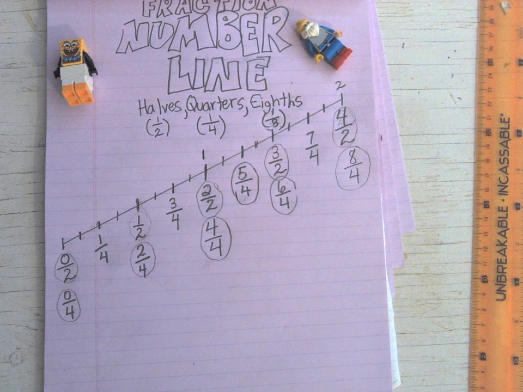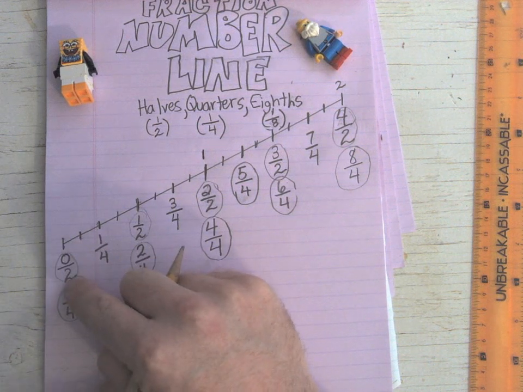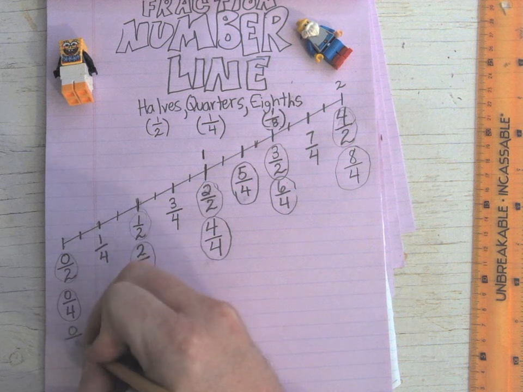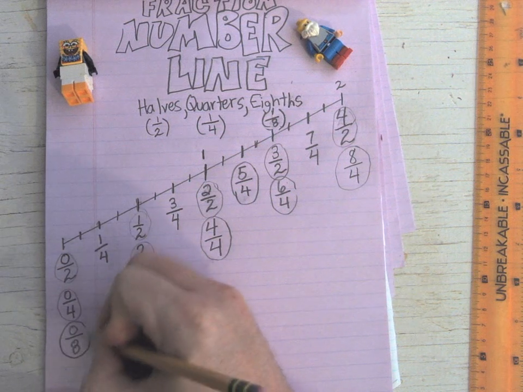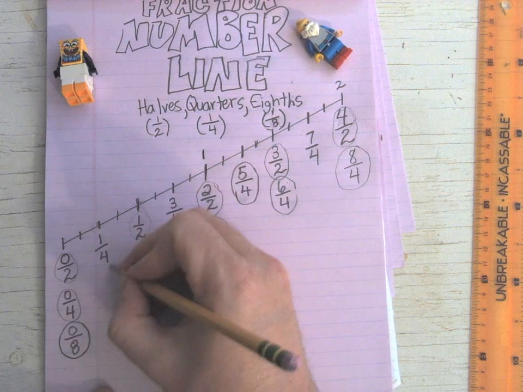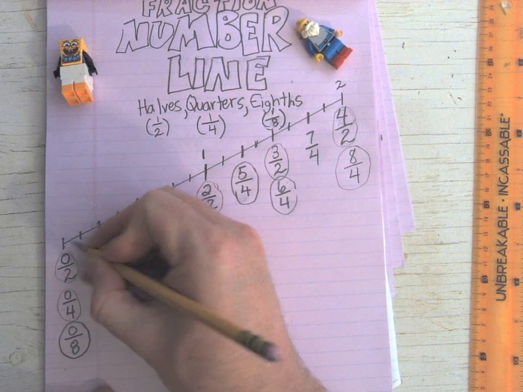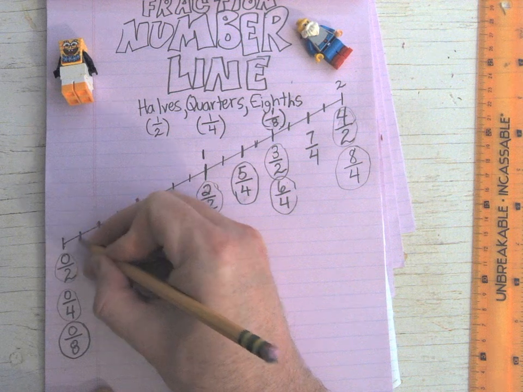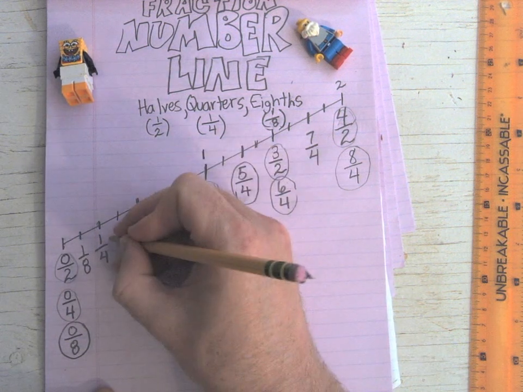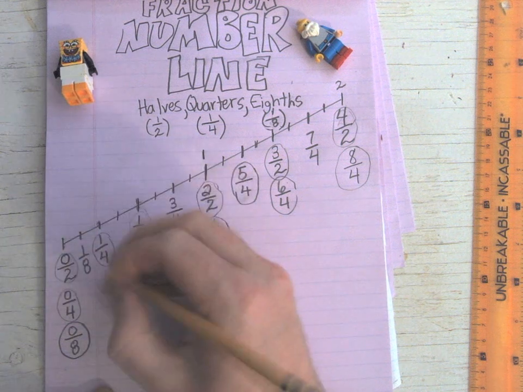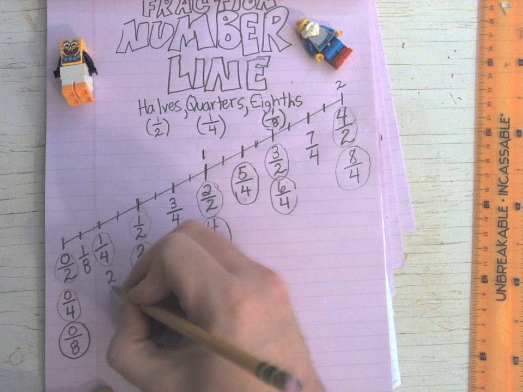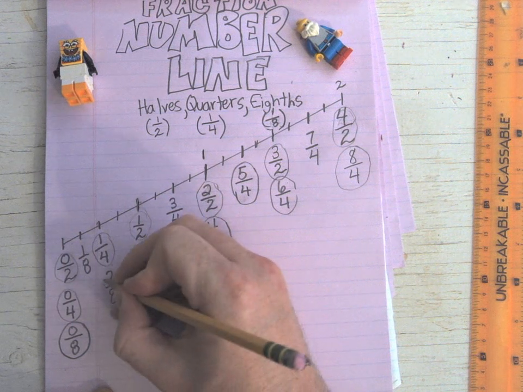Okay, so if this is 0 halves and this was 0 quarters, 0 eighths looks like this. It's a snowman. Anyways. Now this is 0/8. This would be 1/8. If that's 1/4, 1/8, 2/8 is equal to 1/4.